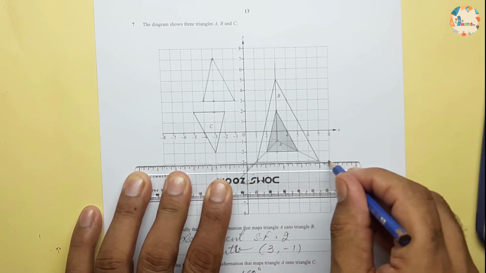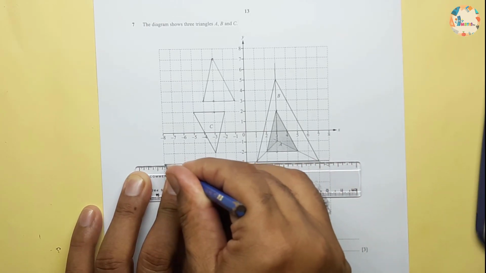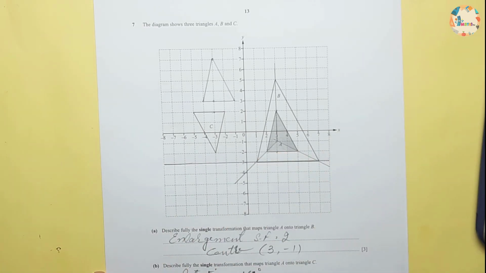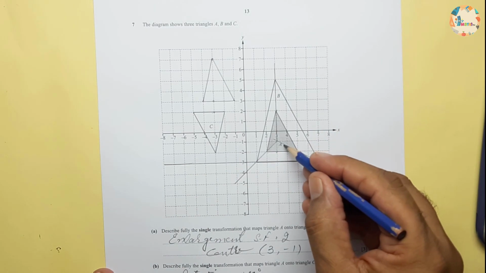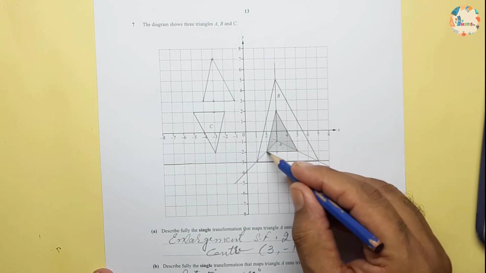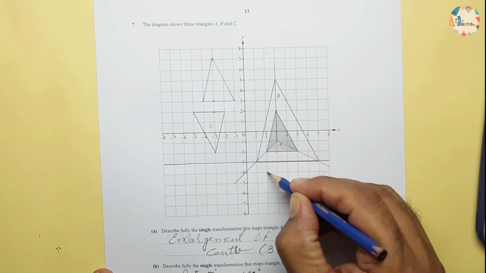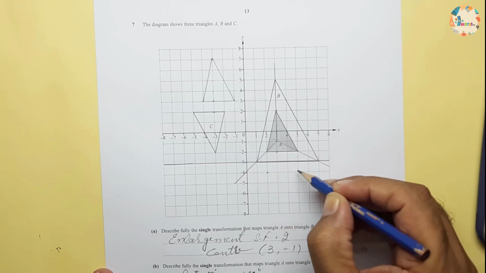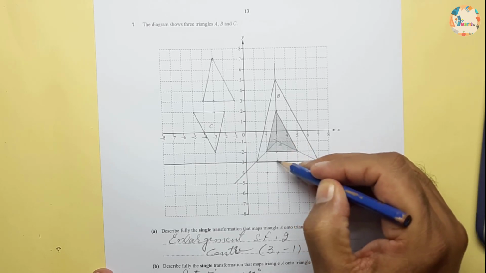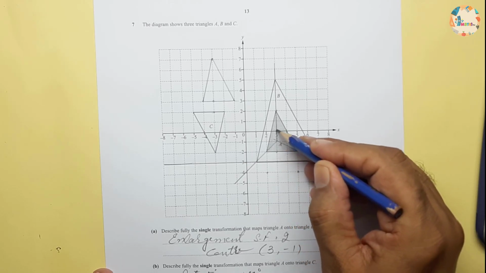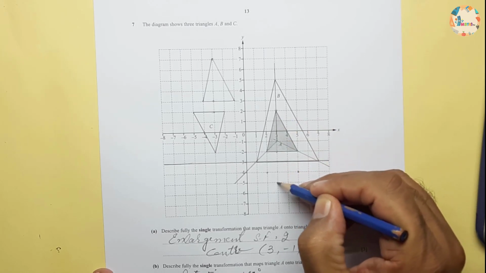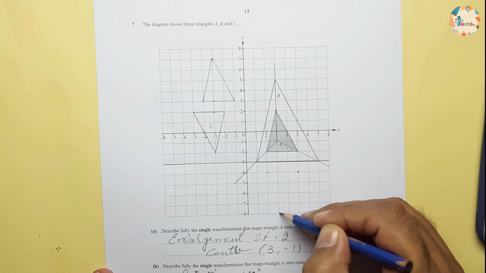This is the y equals -3 line, and A will be reflected about this one. So there is a 1 unit gap. This point will be reflected over here, this point will be reflected over here, and from the line of reflection this point is 1, 2, 3, 4, 5 units. So from here 1, 2, 3, 4 and 5 units.